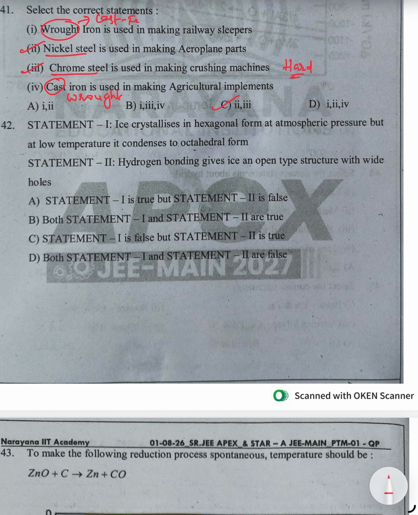Question 42. Ice crystallizes in a hexagonal form at atmospheric pressure, but at low temperature it condenses to octahedral form. So this is wrong statement, right? False statement you can say. Next, second one is, hydrogen bonding gives ice an open type structure with wide holes. This is correct statement. So statement 1 is false, statement 2 is true. C option is right.